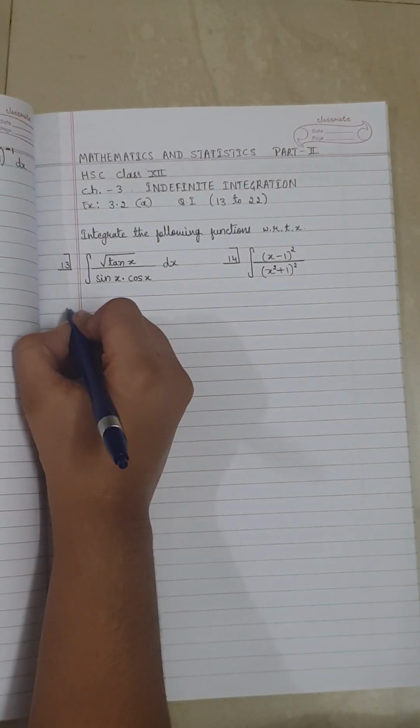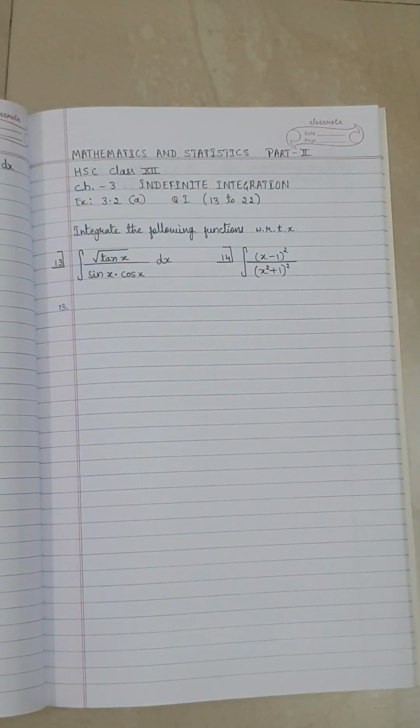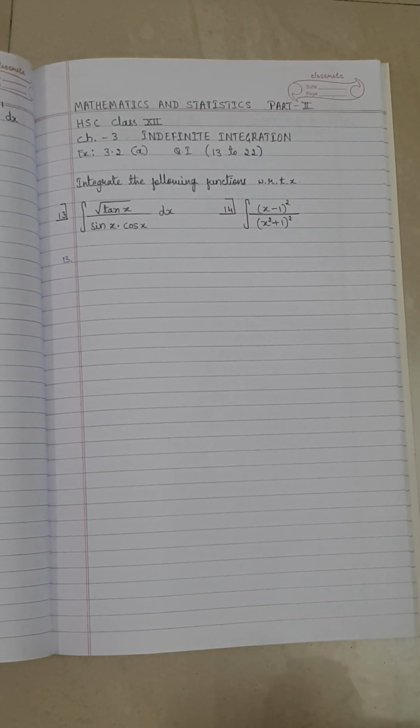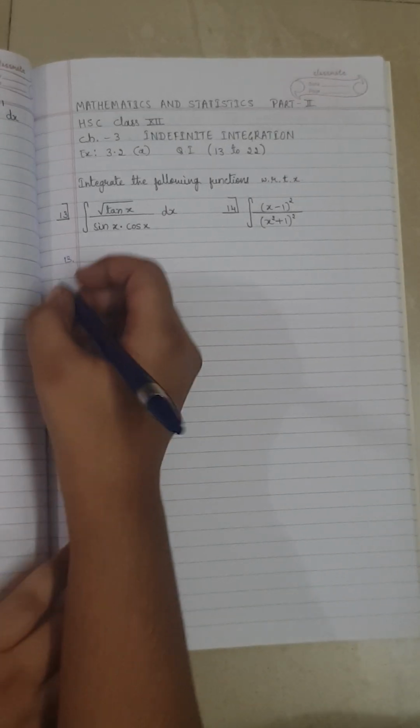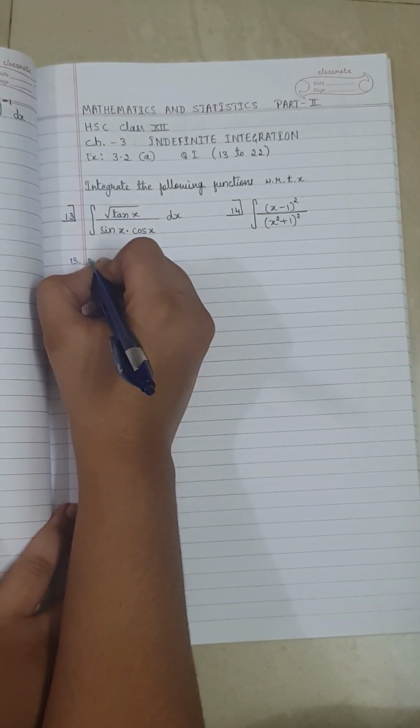So in question number 13 here, instead of directly differentiating, you'll have to do a bit of manipulation. Now what manipulation will we have to do? This is not in a form where you already have the differential of 1, and it's dx. I mean, taking dt is not really easy in this case. So what we'll be doing, we'll be making it in a form which is easier for us. So what will we do? We'll multiply and divide by cos square x.